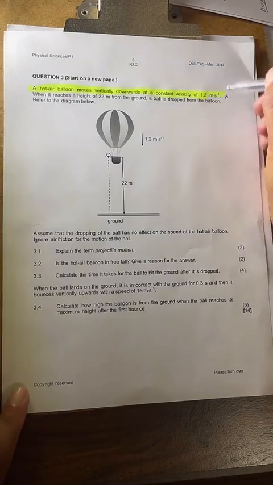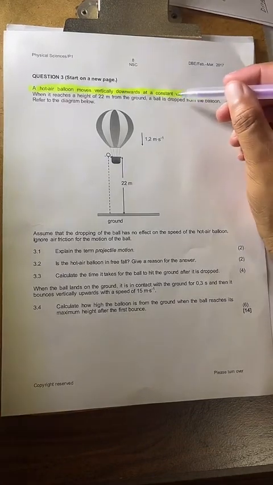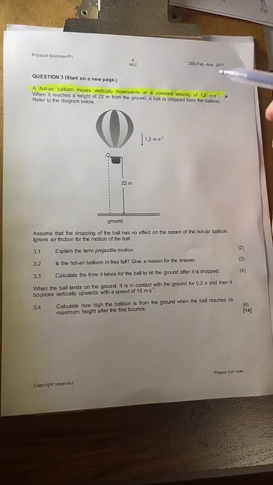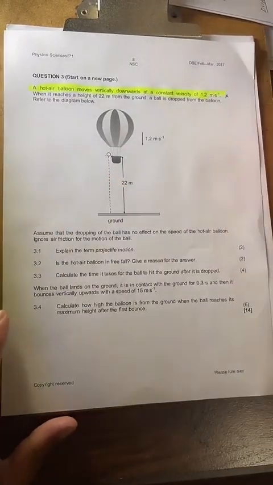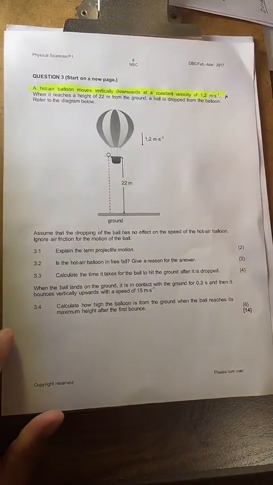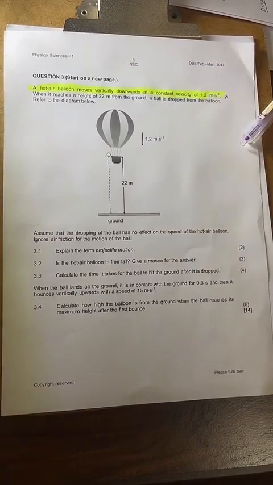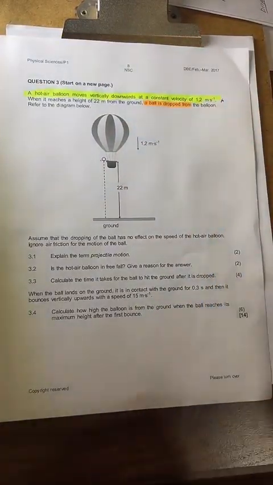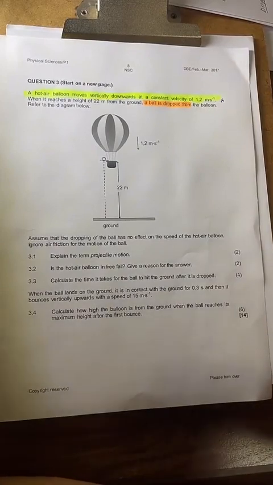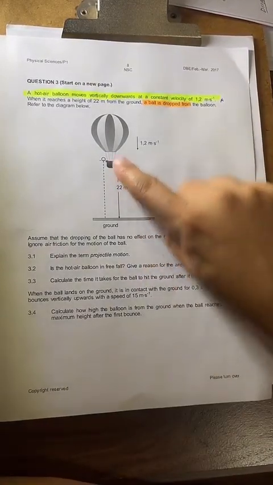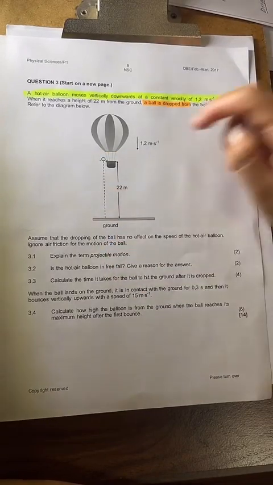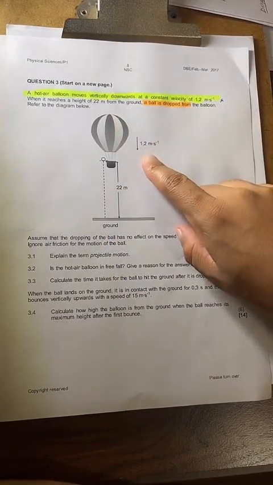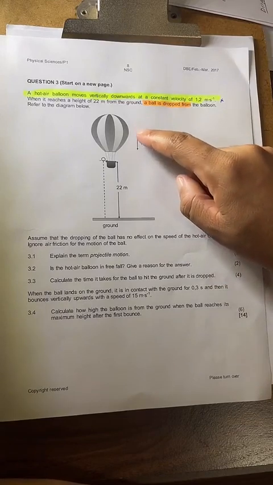Let's quickly read further. This statement is very important. The hot air balloon is not what we're interested in. We're interested in the object that is dropped from the hot air balloon. When it reaches a height of 22 meters from the ground, a ball is dropped from the hot air balloon. Refer to the diagram below, and you can see the diagram. At 22 meters above the ground, this object is dropped and lands on the ground.